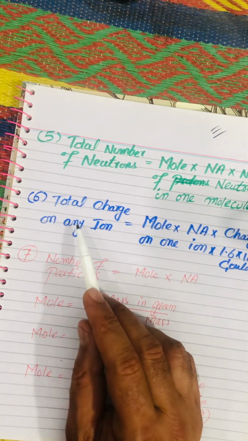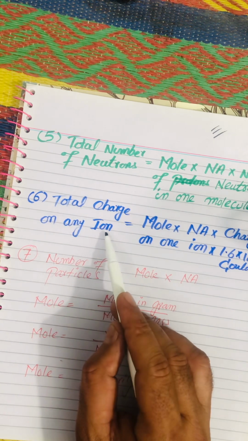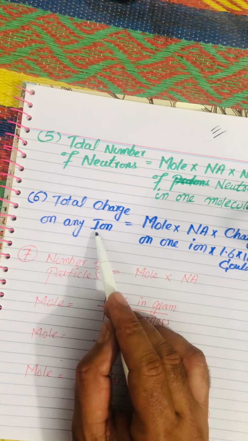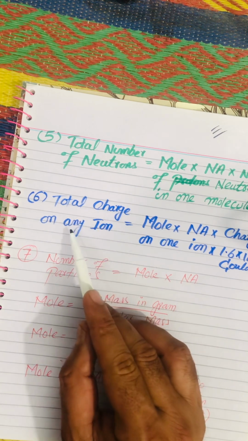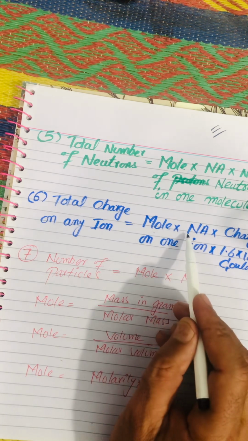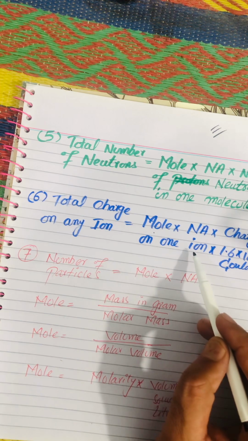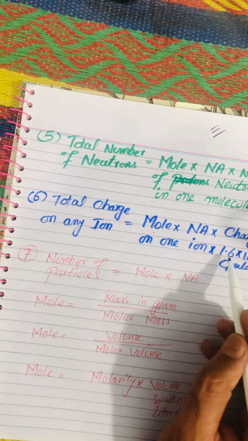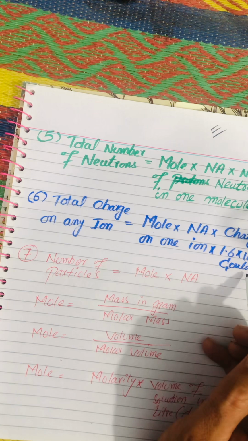Similarly, in formula number 6, for calculating total charge on any ion, it may be a positive ion or negative ion, meaning it may be an anion or cation, the total charge will be equal to mole multiplied by Avogadro number multiplied by charge on one ion, positive or negative, multiplied by the charge which is equal to 1.6 into 10 raised to the power minus 19 coulomb.